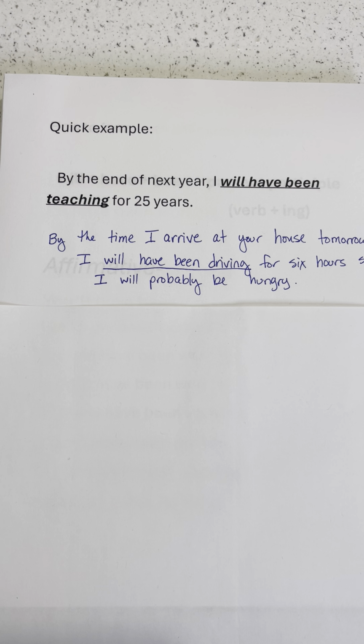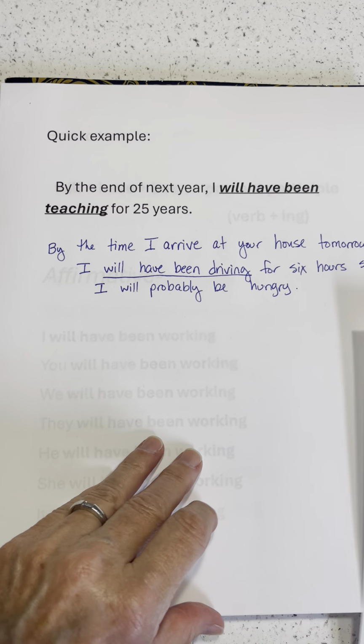Okay, let's look at another quick example. I wrote this one in just to show you a slightly different use of this tense. By the time I arrive at your house tomorrow, I will have been driving for 6 hours, so I will probably be hungry. Now, in this sentence, I will arrive at your house tomorrow, and the driving time is 6 hours. So this action has not started yet, but it is going to start in the future. And it will stop, obviously, when I arrive at the house, and the duration indicates 6 hours. Okay, let's go ahead now and look at how to form this, and then we'll look at some more examples.